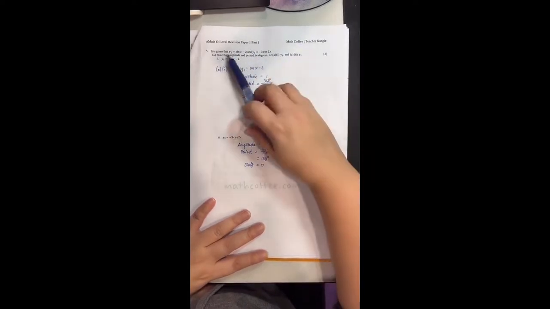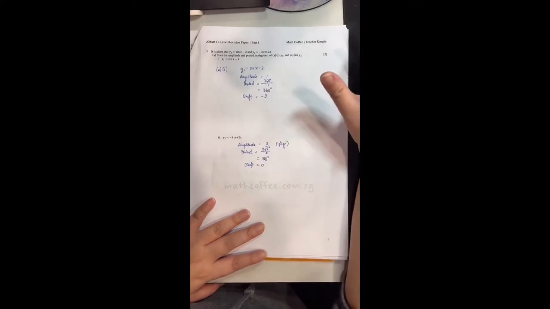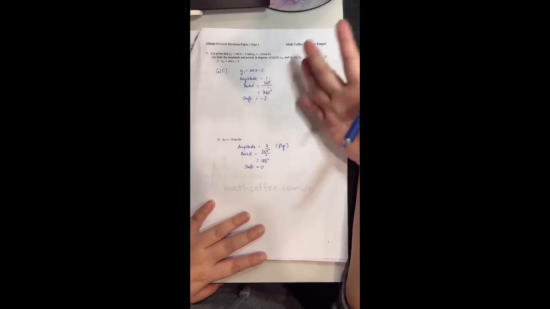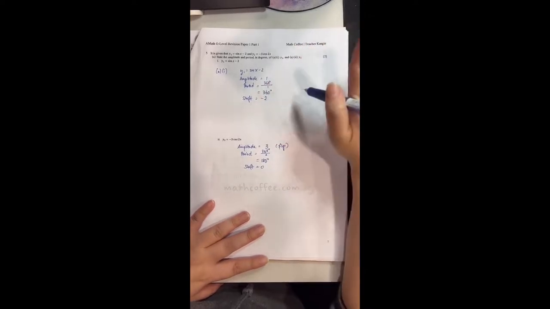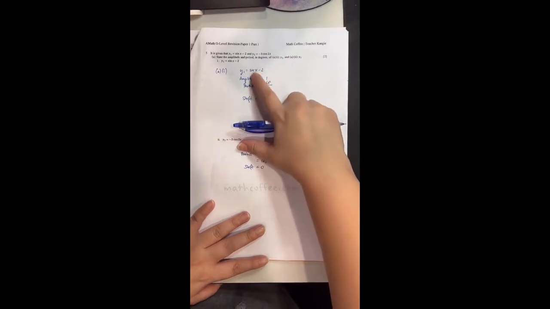This question asks to draw sine x -2. By now you should be expert to find out what's the three information. This question automatically always write out the amplitude, period, and shift. Amplitude, number in front of the sine is 1.